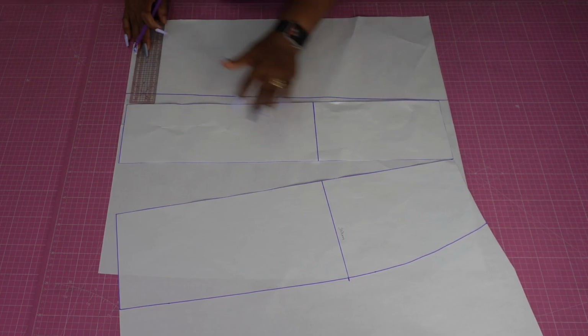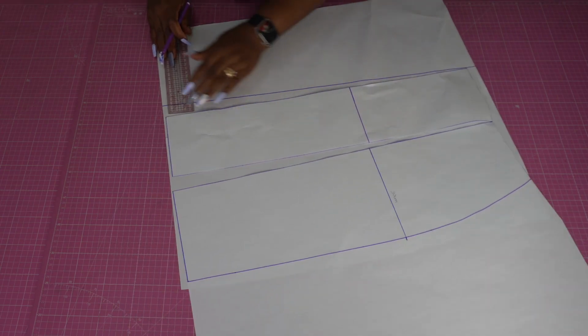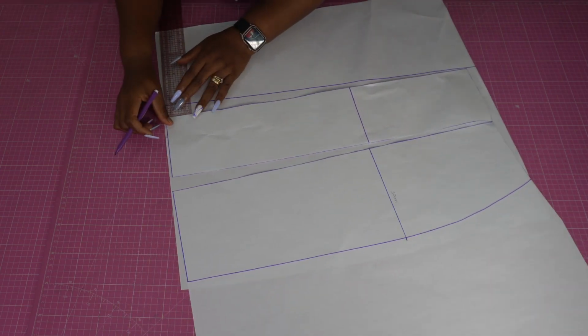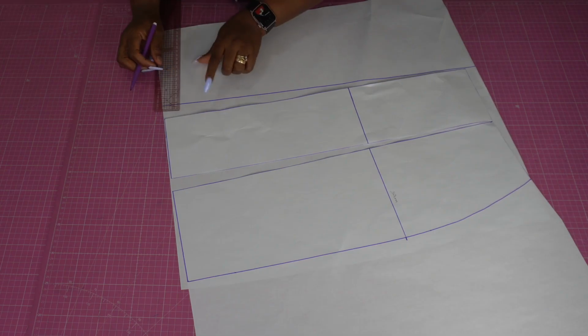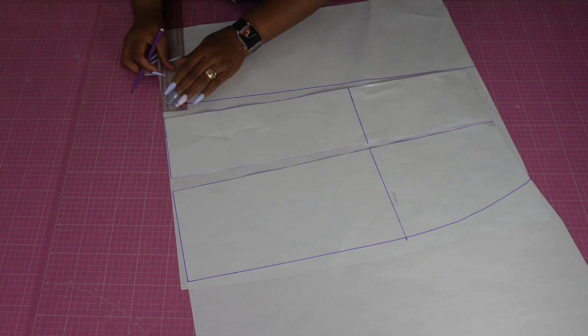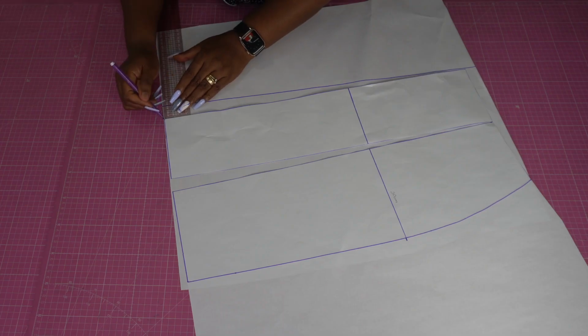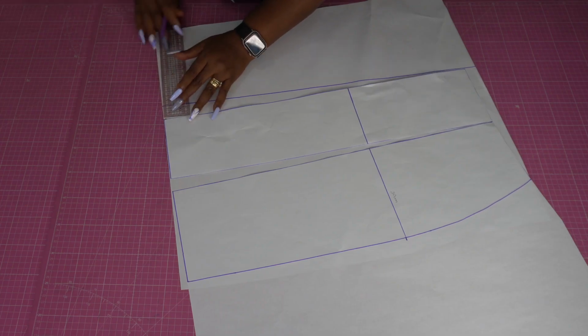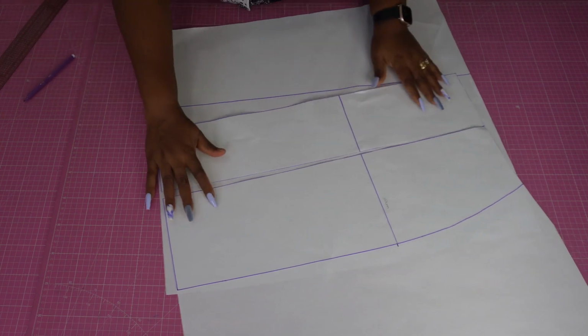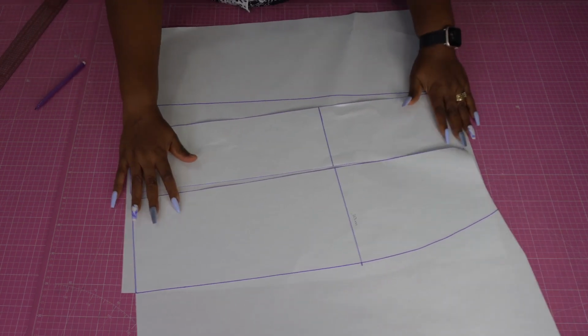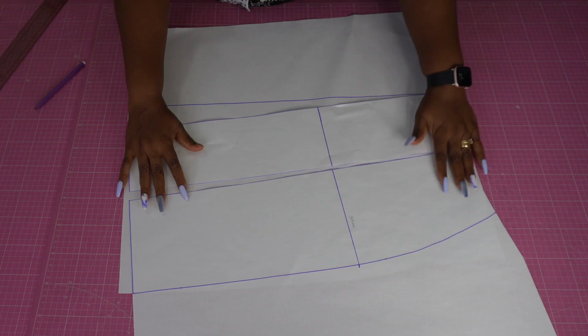So from here now, I hope you can see what I'm doing. From this straight line here, you are going to mark about 3 cm. So I have my 3 cm mark like that. And then I'm going to just adjust these very nicely.